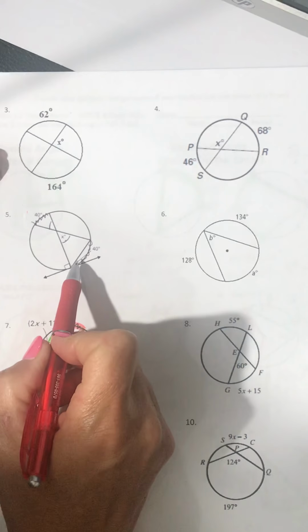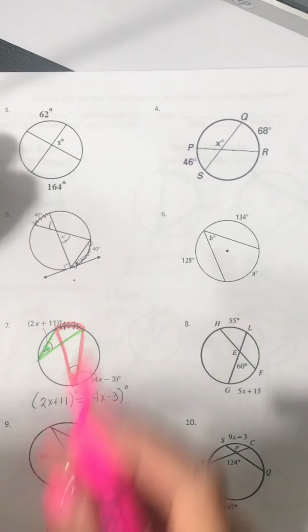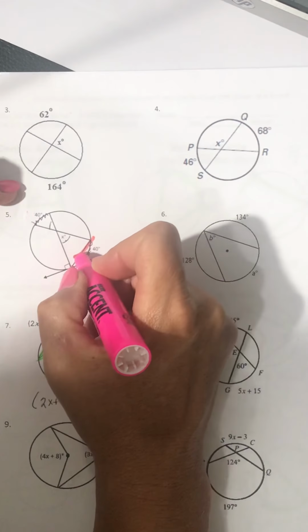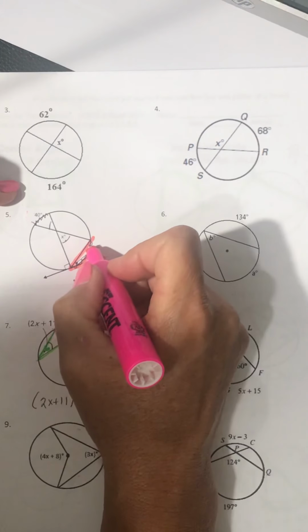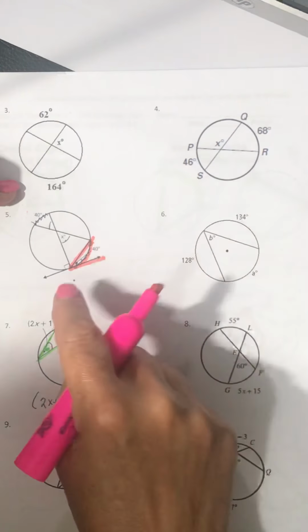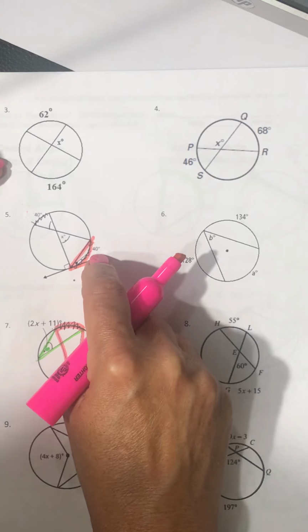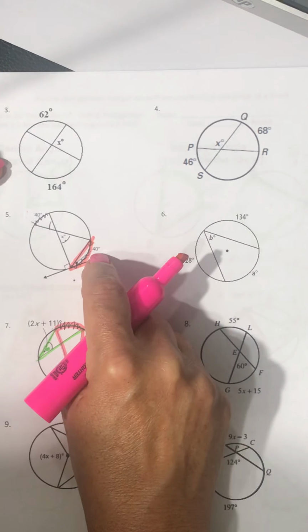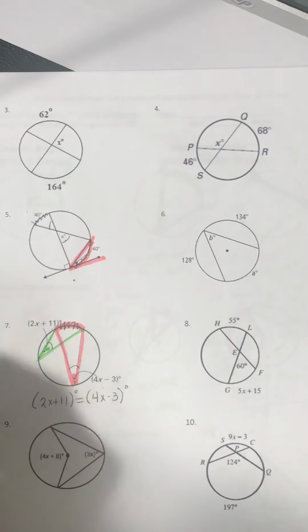So first, if we know this is 40 degrees, and these legs are biting off this arc, then that's an inscribed angle, and the angle is smaller than the arc. And if this is 40 degrees, this angle, what must the bigger arc be?